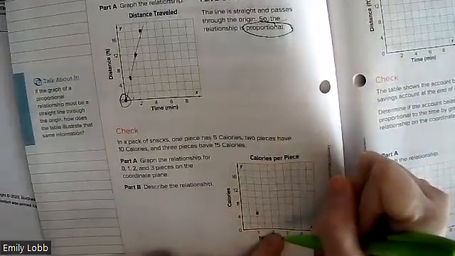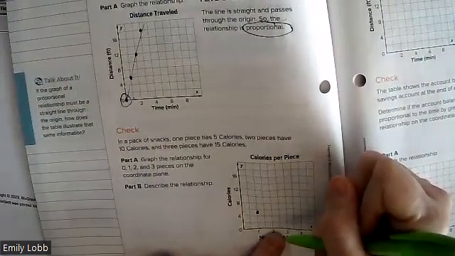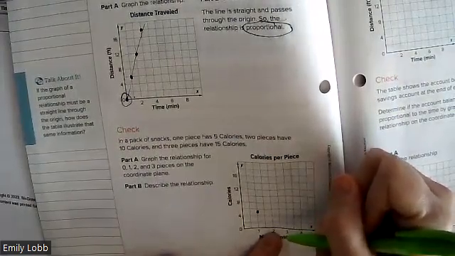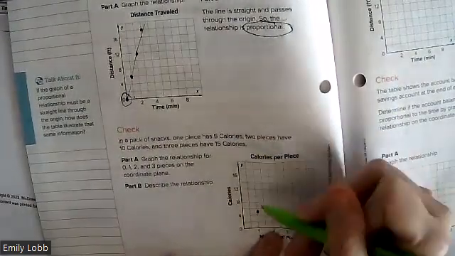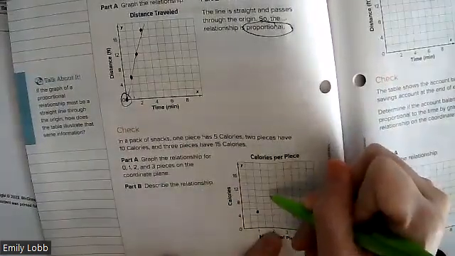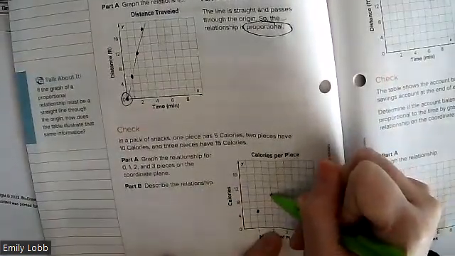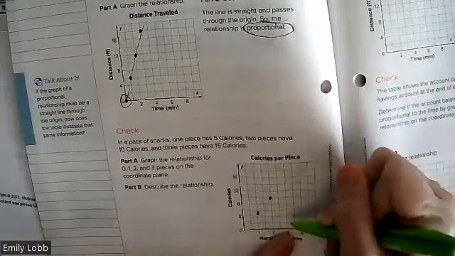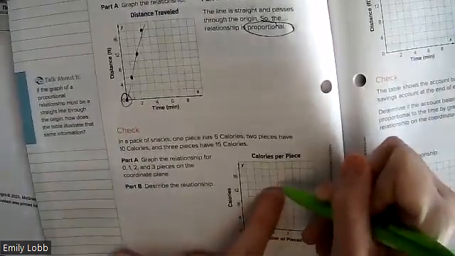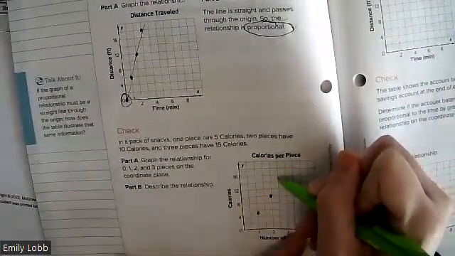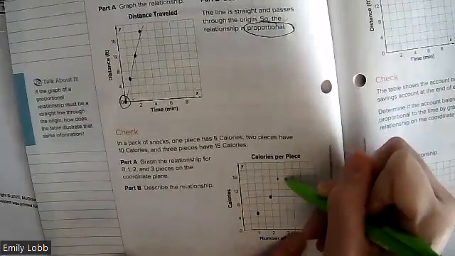At 2 pieces, it has 10 calories. So we're going to go up here to 10. That's between 8 and 12. And 3 pieces have 15 calories. So that is between 14 and 16. Oops, right over here.